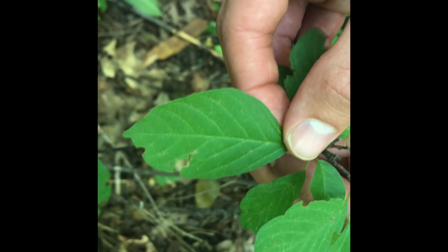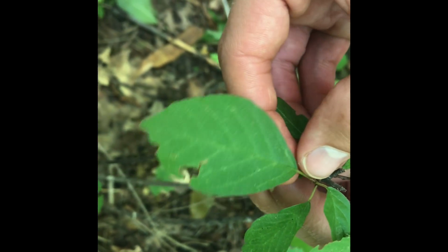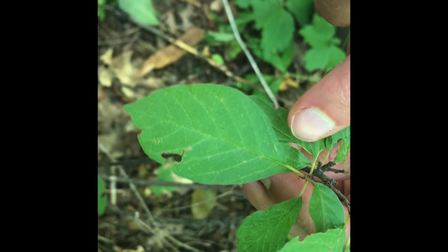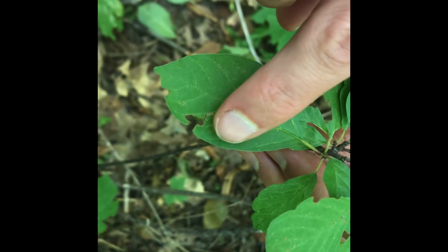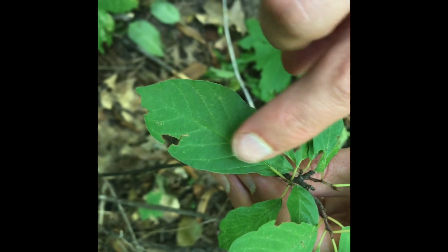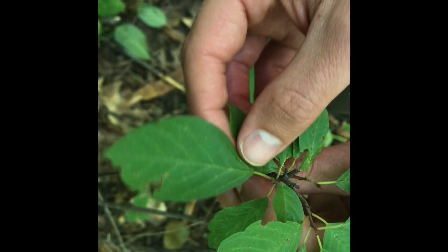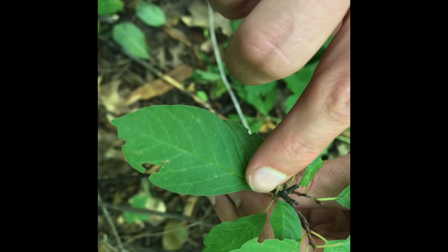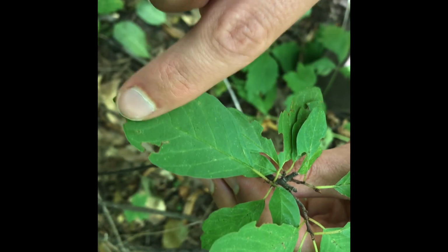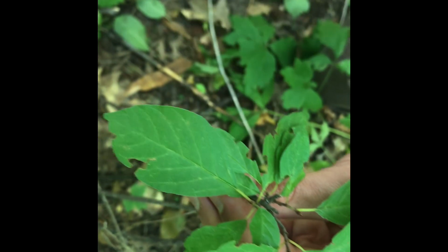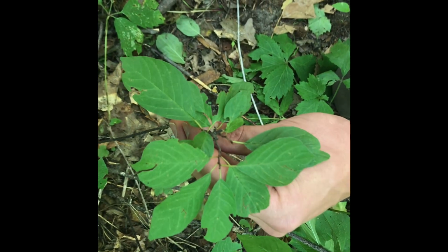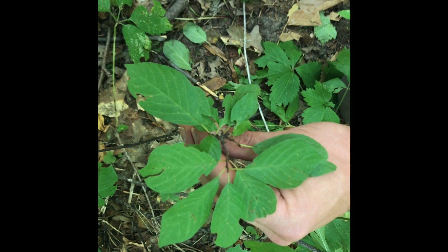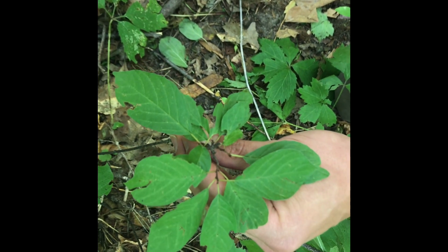If you look at the veins, they're less deep than common buckthorn, but they're still alternately arranged as you go down the leaf. Looking at the edges of the leaf, they don't have those small, sharp teeth like common buckthorn does. They look pretty flat, but they actually do have small bumps that go down the leaf. Like I said, it's a little more difficult to identify glossy buckthorn, but with some practice and a trained eye, I believe you can get good at identifying glossy buckthorn.